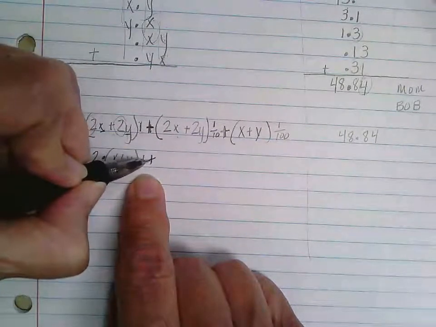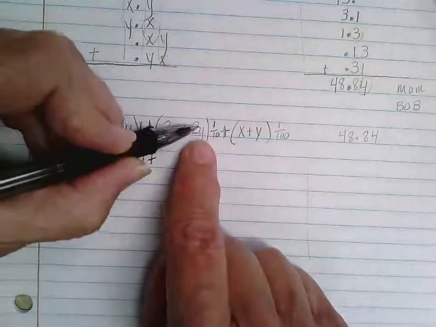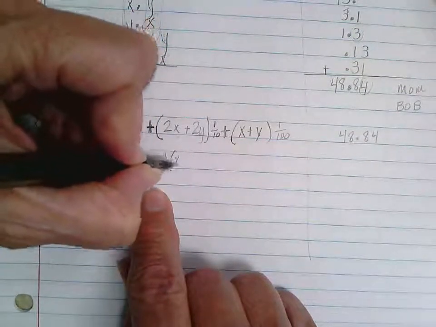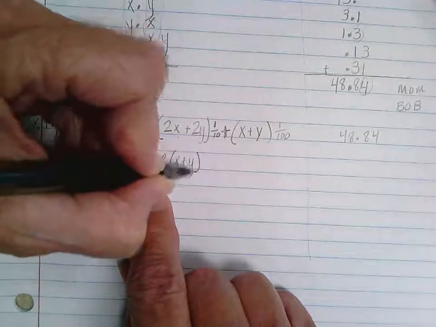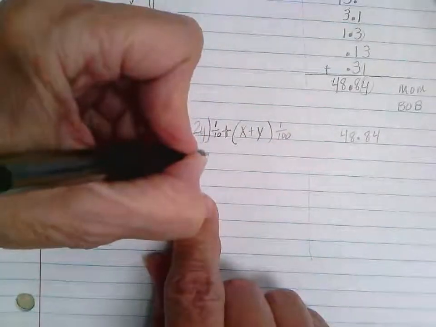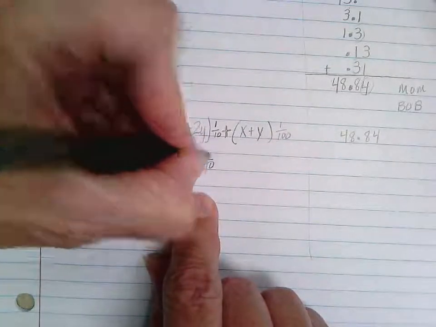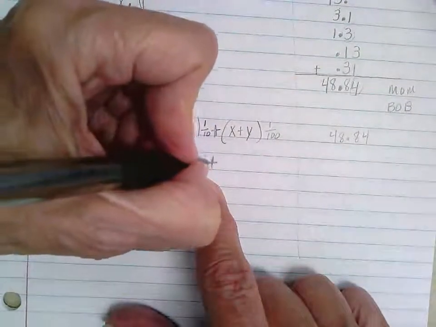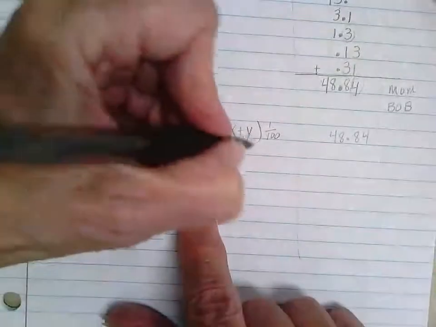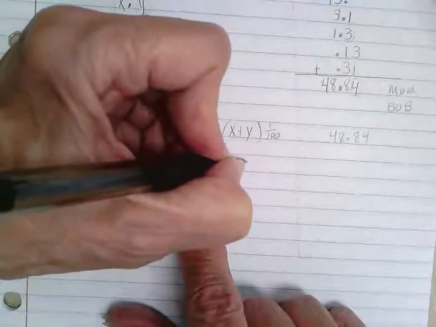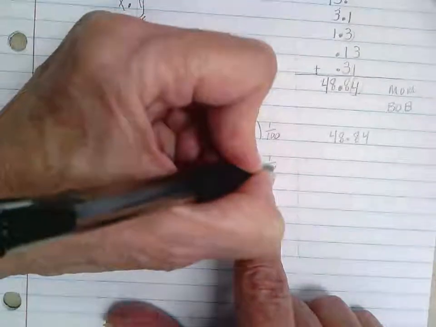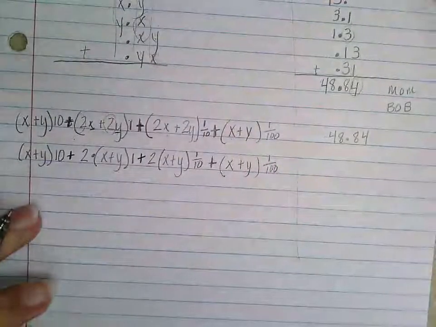Now I have the same thing right here. I have a 2 I can factor out: 2 times x plus y, but I also have to multiply, remember, by 1/10. And down here I just have x and y times 1/100th.